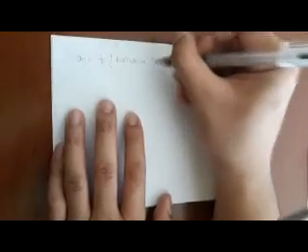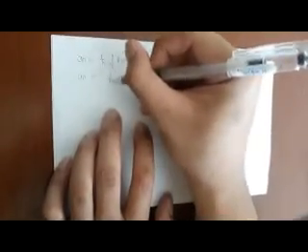The next thing we have to do is get the an. an is equal to 1 over pi integration of f of x cosine nx dx. an is equal to 1 over pi.